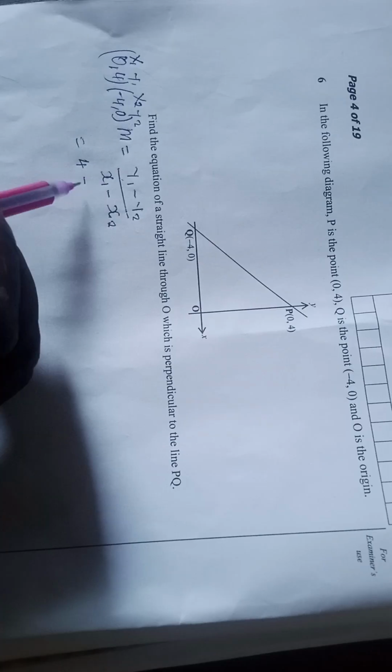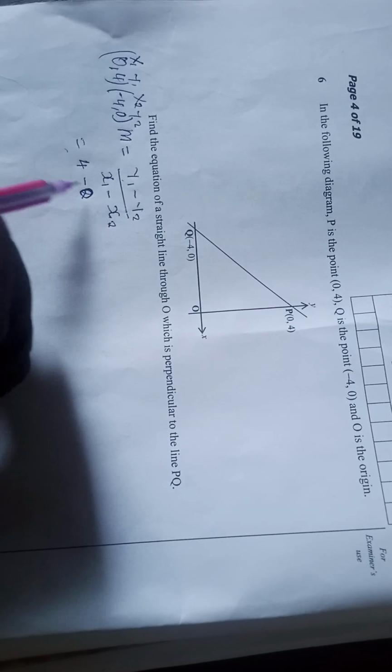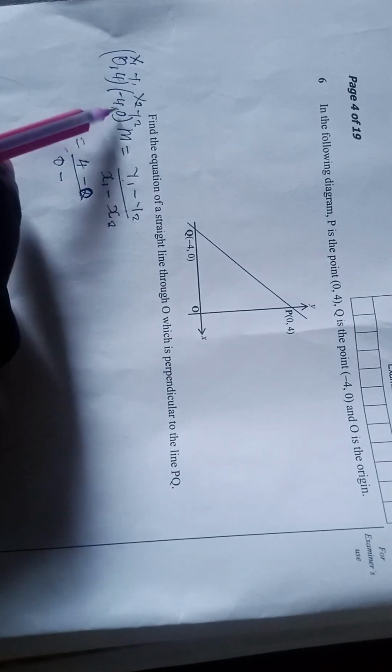So y1 in this case is 4, so where there is y1 we put 4, minus y2, which is 0, over x1, which is 0, minus x2, which is negative 4. Then 4 minus 0 is 4, over this. When we multiply negative times negative, the answer is positive, so 0 plus 4 is 4. The final answer is 1, because 4 divided by 4 is 1. So that is the gradient of this line.